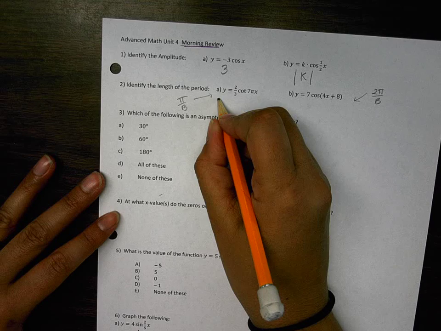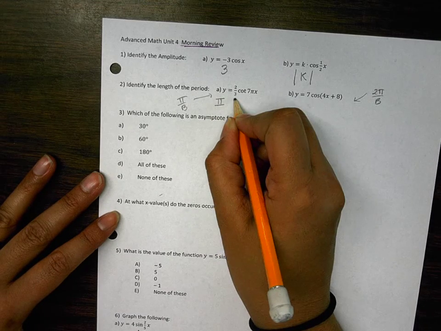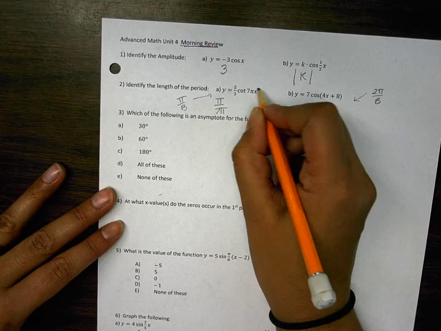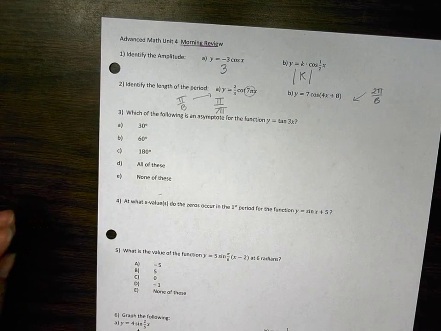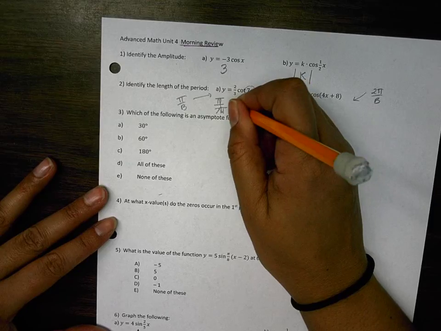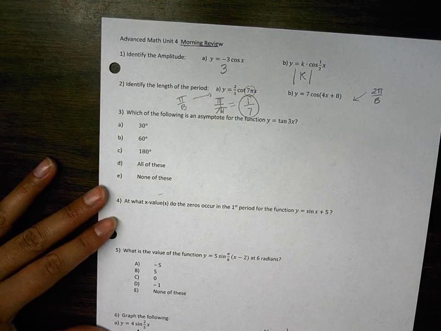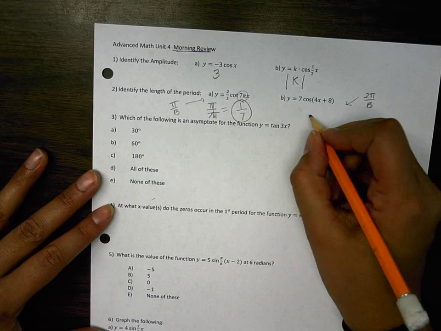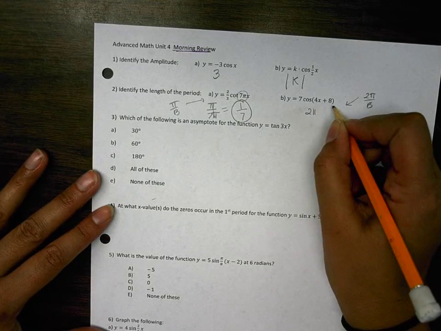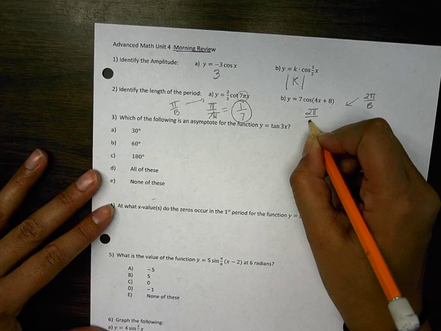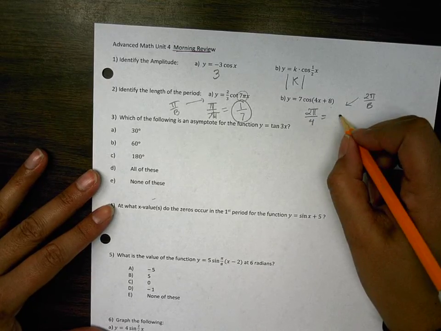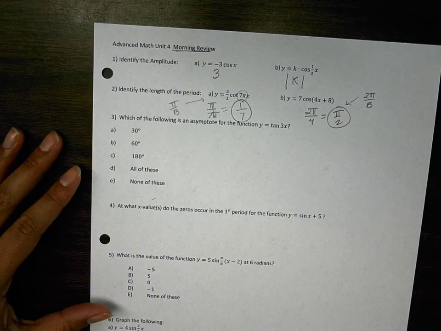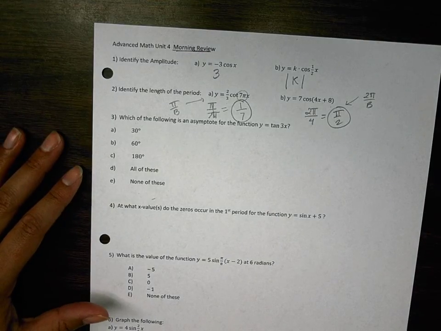All right, so pi over 2/3 or pi over 7 pi? 7 pi. 2 pi over b. B is the coefficient of x. All right, so what does this reduce to? 1 over 7. All right, next one. 2 pi over b, 2 pi over 7 over 4 or over 8? Over 4, which reduces to pi over 2. So again, be careful. Make sure you don't get caught up in all the little simple tricks that kids tend to make.